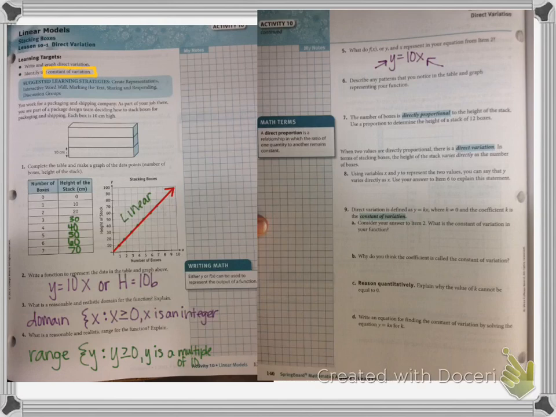What is this Y value equivalent to? The height of the stack. So we called that H in that previous question, so I'll just underline the H. What did the X represent? The number of boxes. And I called that B in the previous question, so I'm going to underline that B so you can understand. I'm going to use H equals 10B so you'll know what each part represents.